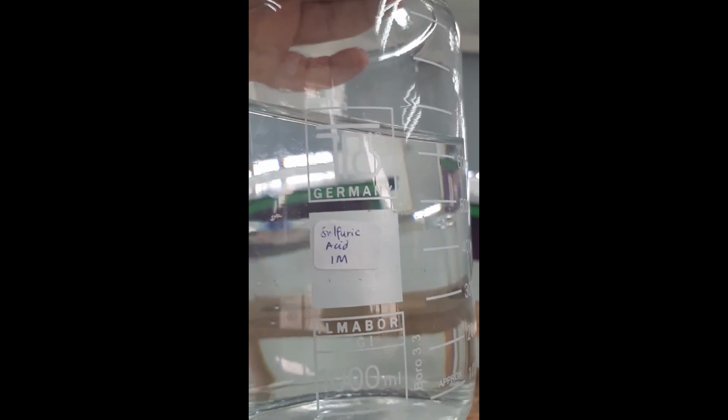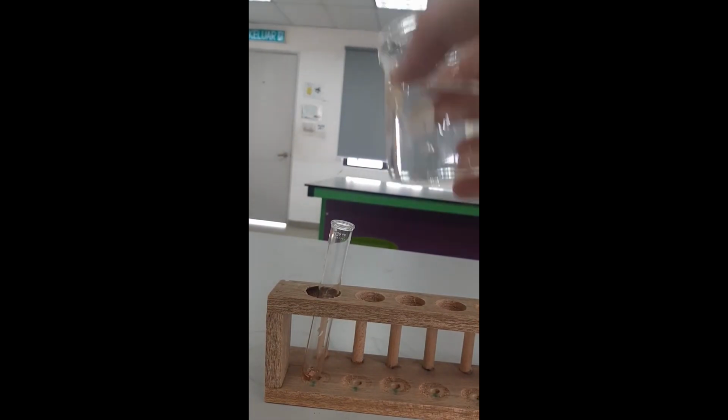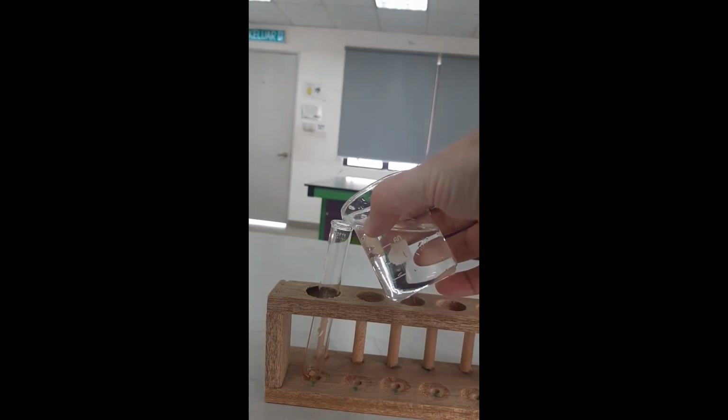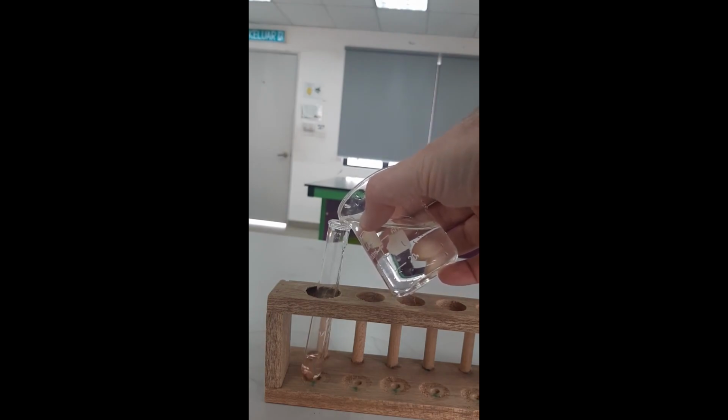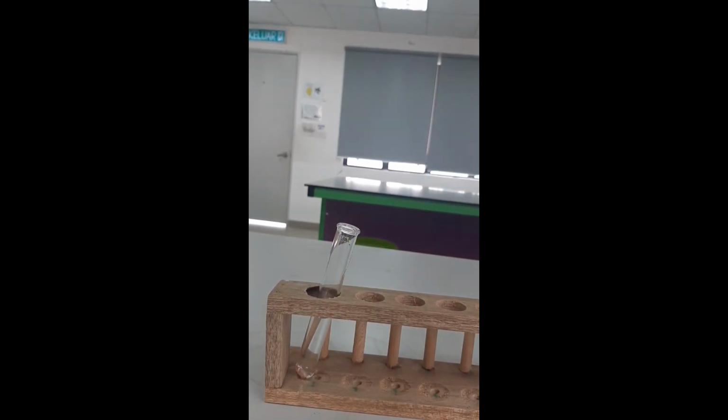Just wanted to prove to you that the copper is not taking part in the reaction. So I have a separate test tube set up here, this was filmed later, with copper in it, and I'm going to add the sulfuric acid, and just to prove that the copper does not react with the acid, we should see no reaction happening here. So as we can see, no bubbles.